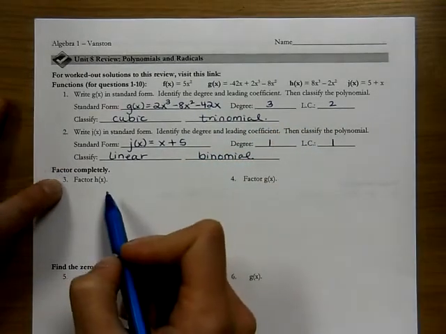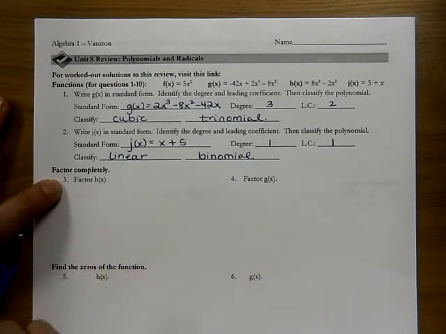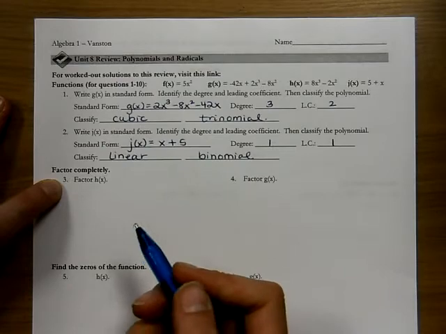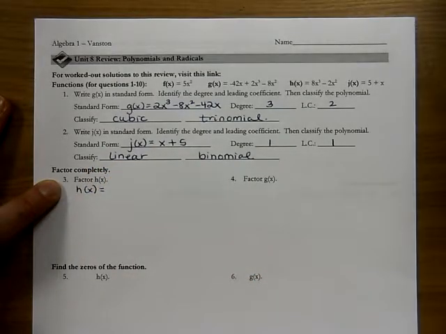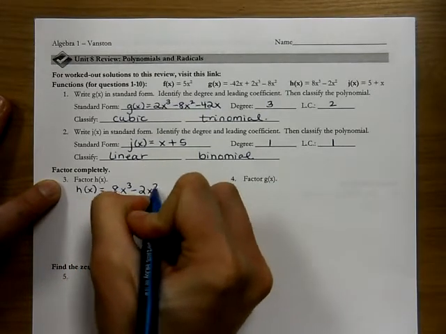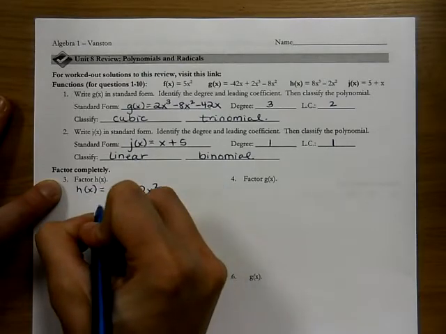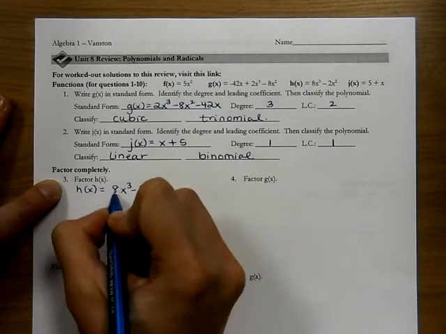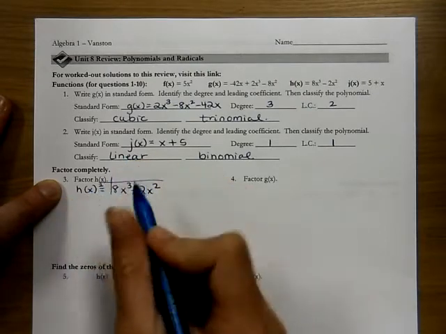Now it wants us to factor h of x. When directions say factor, I know my answer is going to look like the factors multiplied together. So sometimes parentheses, sometimes not. So h of x, I'm going to start with it in standard form, and it makes it easier to factor. My first step in factoring is to factor out the GCF. When I do that, I recognize that the GCF of 8 and 2 is going to be 2, so I'll put a 2 out here.